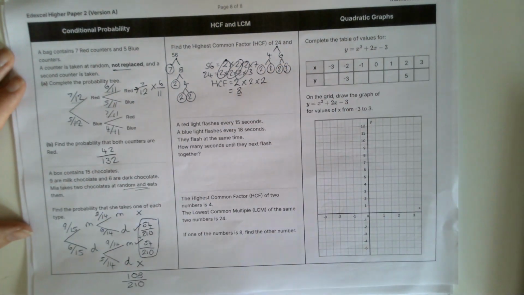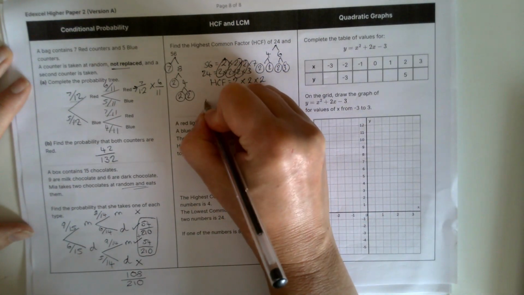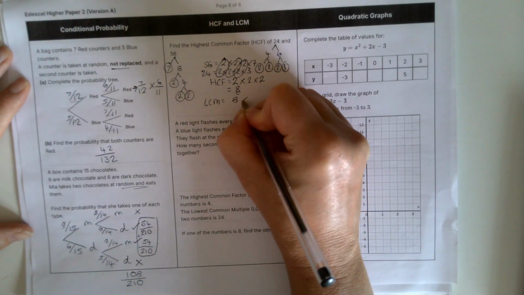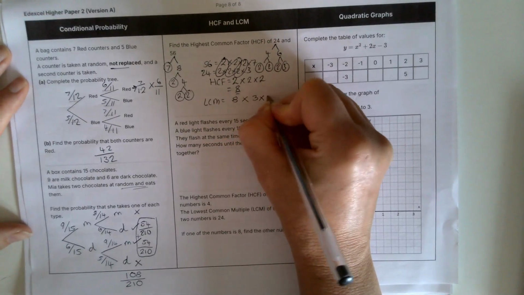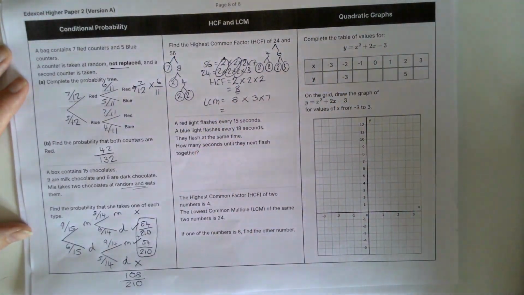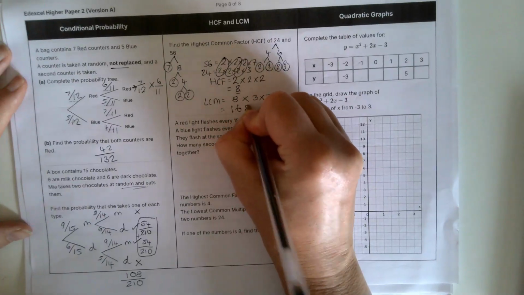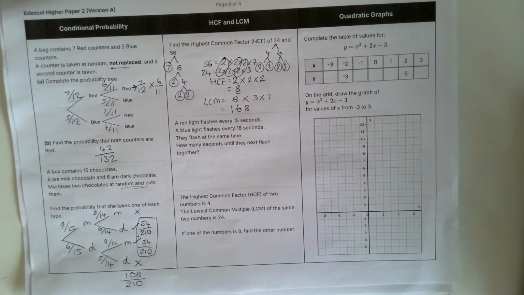I am going to go on and do lowest common multiple as well. Lowest common multiple, you take your highest common factor and then times that by all the leftovers. So there's a leftover 7 and a leftover 3. Times them all together, the lowest common multiple is 168.